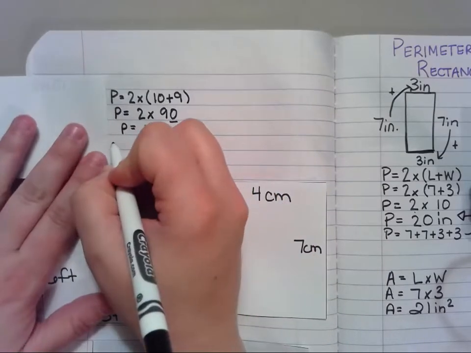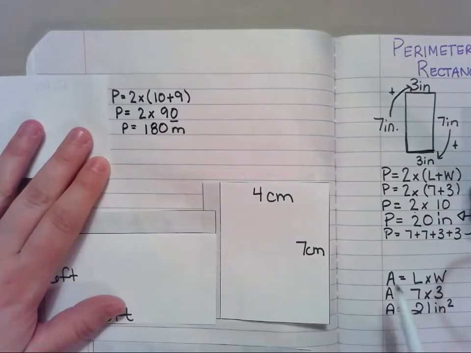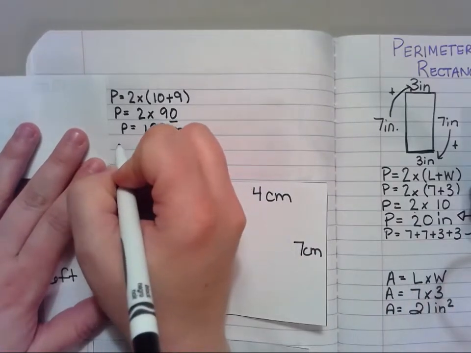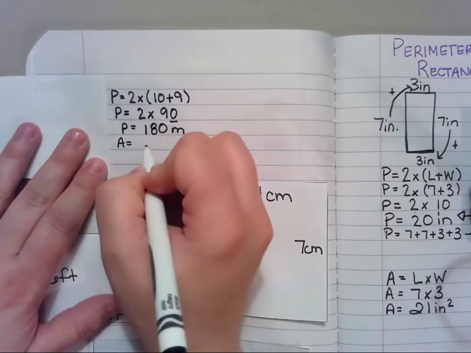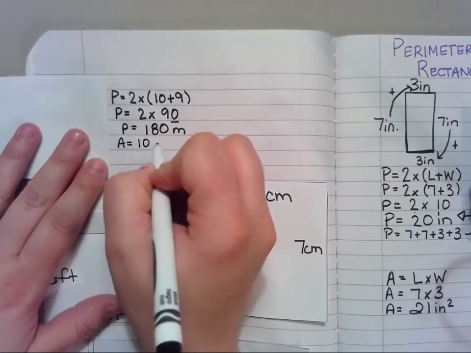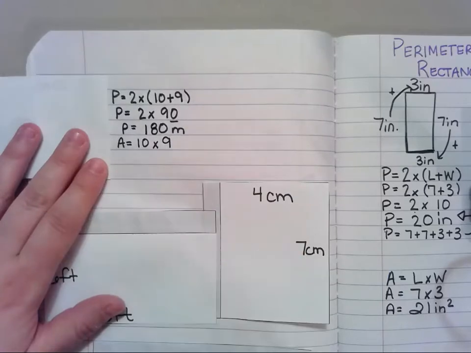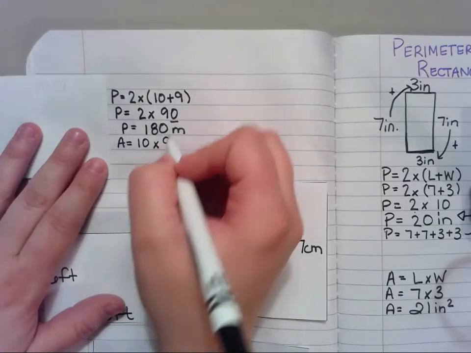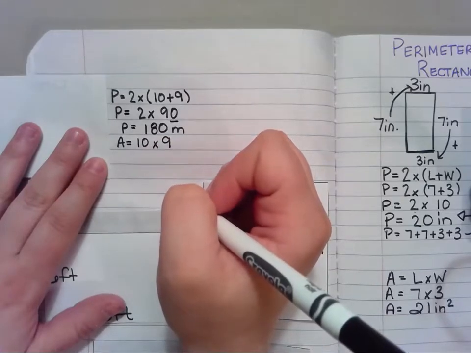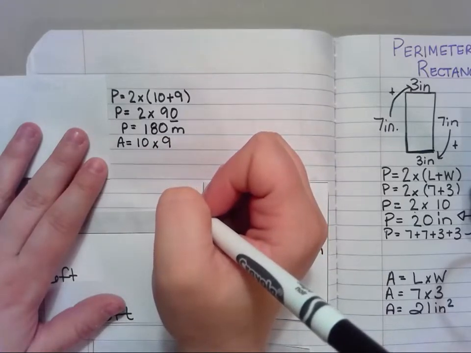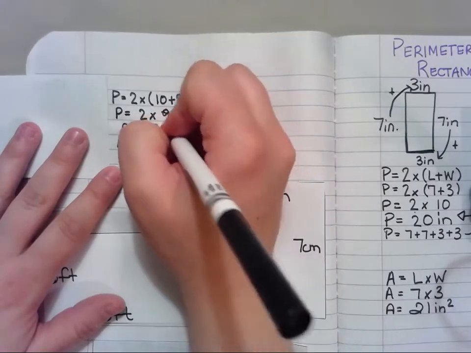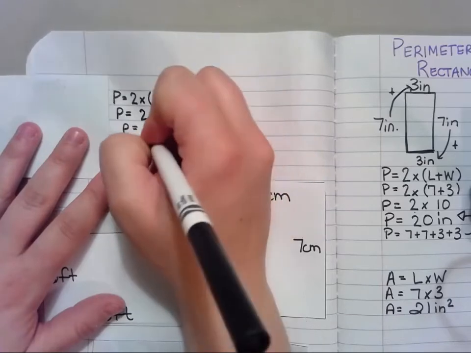And then I need to find the area. Area is length times width. So my area is my length times my width. 10 times 9 from up here. It would help if I did this correctly. 10 plus 9 is 19.